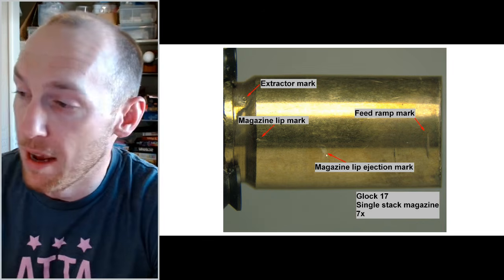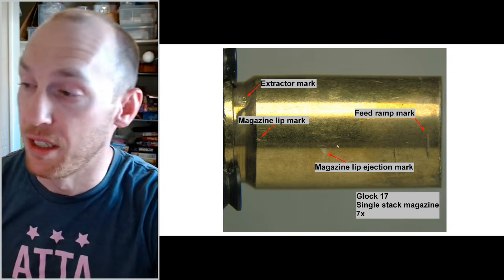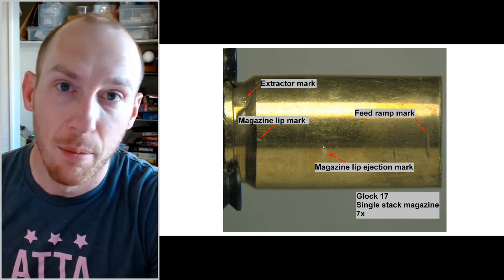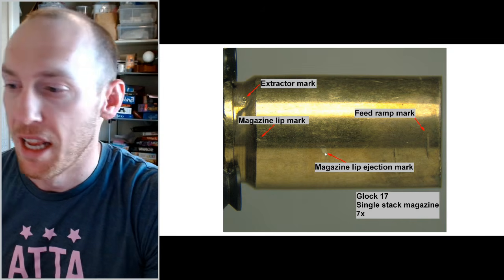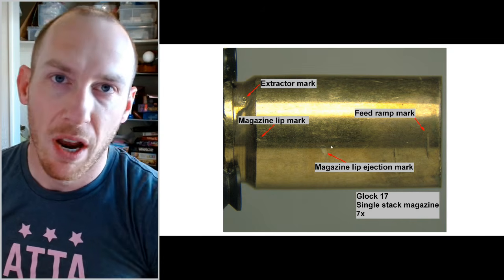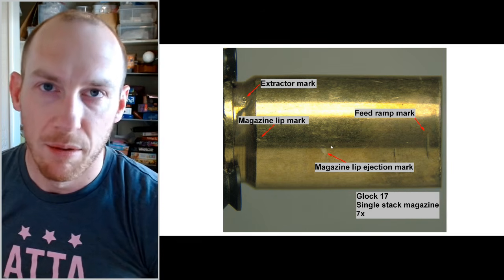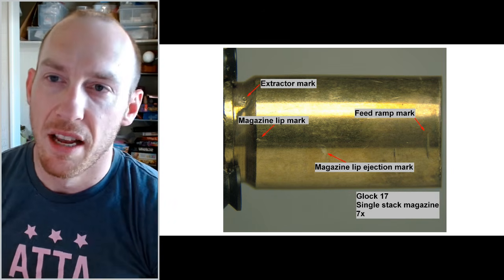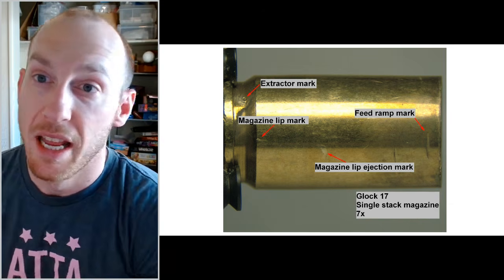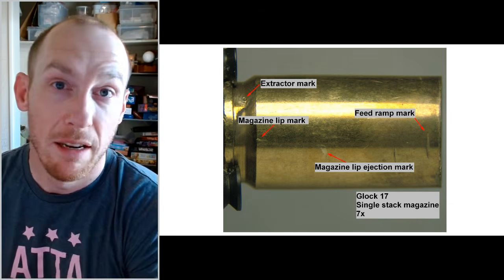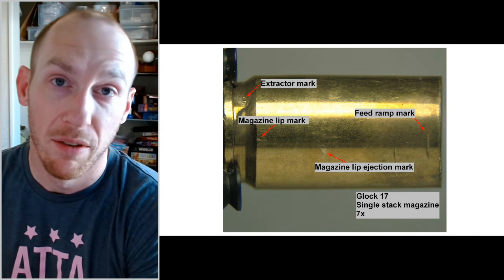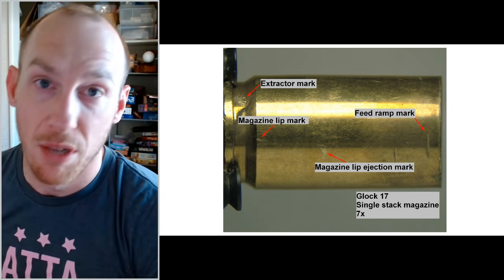And this is one I was doing the presentation on. I've also written a paper on this, but it's still going through the review process: this magazine lip ejection mark. As they develop new firearms and new types of ammunition, and as we continue to look at all these things, sometimes you'll find a mark that either hasn't been utilized a lot, or could potentially be a new mark just because of a new way that a firearm's operating.